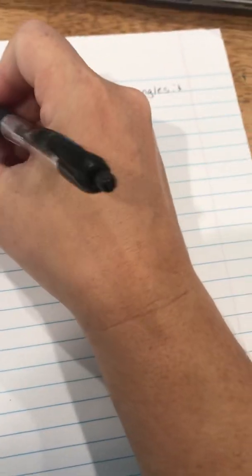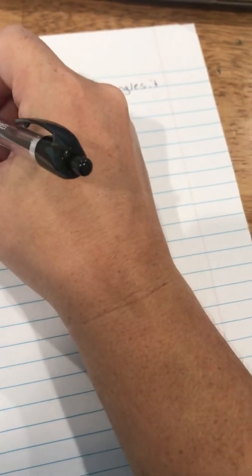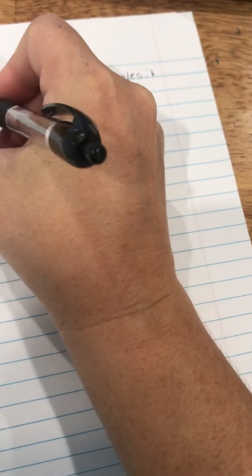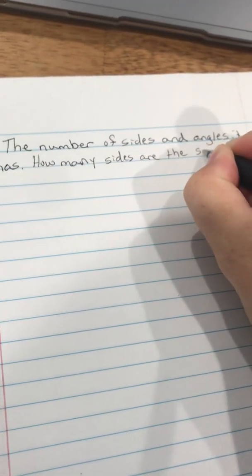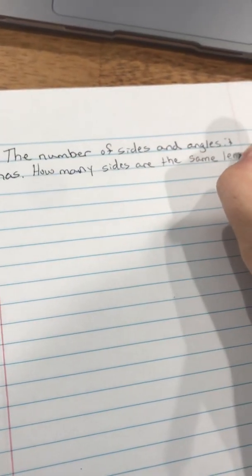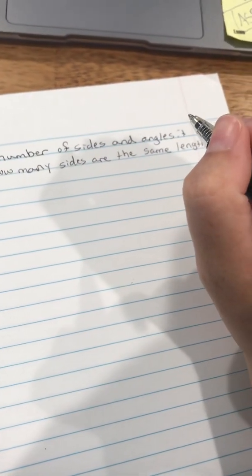We also talked about whether any of the sides are the same or not. So we can also describe a shape by how many sides are the same length. And we can also describe them by how many right angles they have. Now your book is going to use the words square corners, but we want to be using the words right angles.